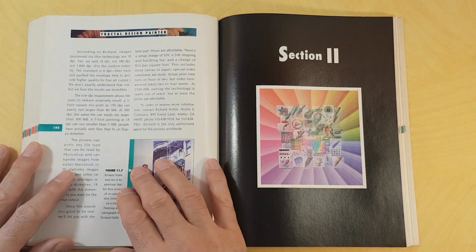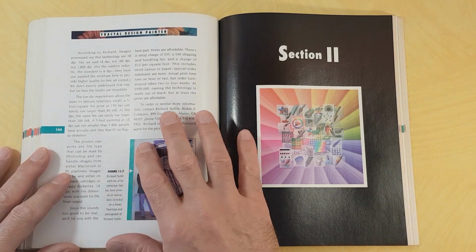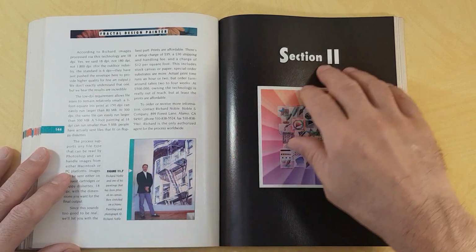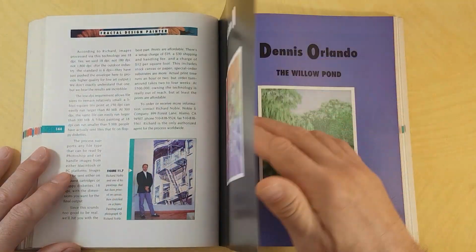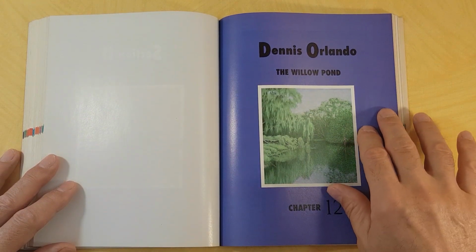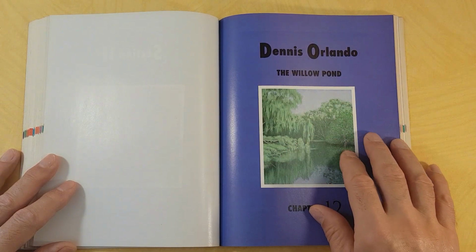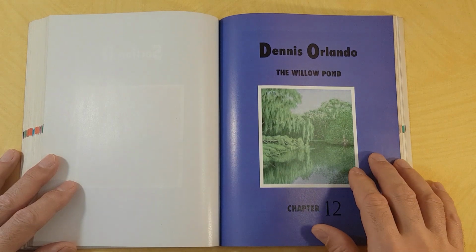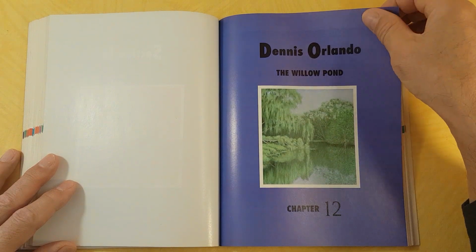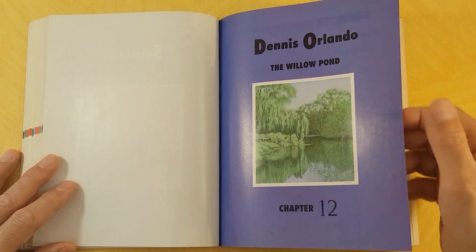And then after section 1, in which we get the knowledge how to use this software, in section 2 we have the possibility to look at some arts made by actual artists. Dennis Orlando, Wheel of Pond.